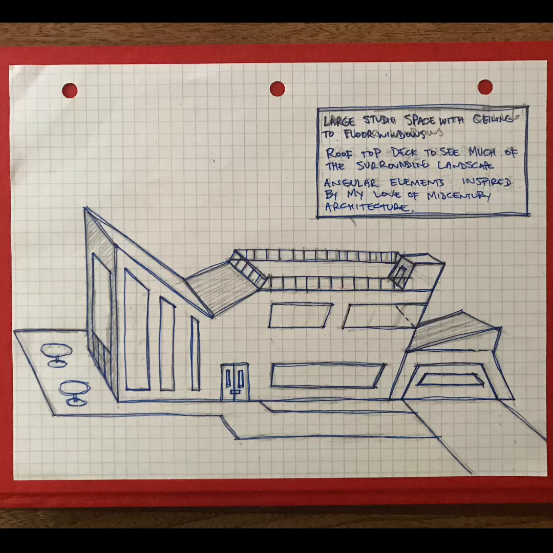I included some angles, diagonals on the rooftops because I love mid-century architecture, and those angles are very present in a lot of mid-century architecture. And I wanted to put a large deck on the roof because I like to get up high and I like to see the landscape in all directions. So I wanted to make sure I had a place to hang out on my roof.